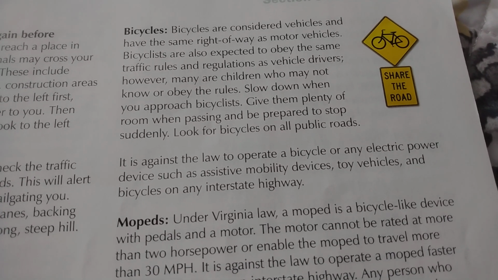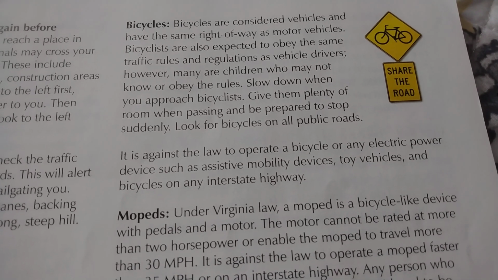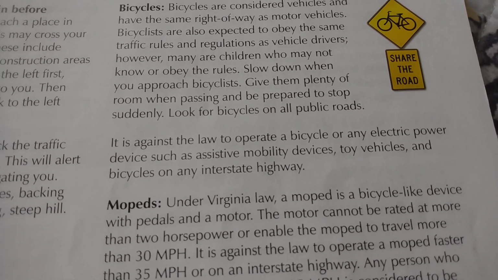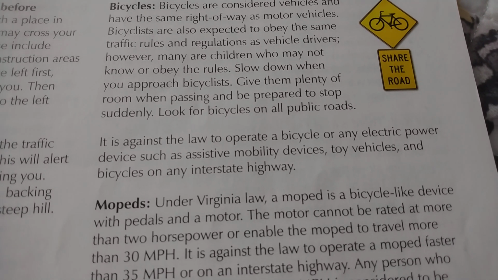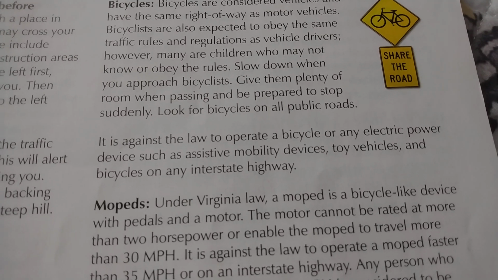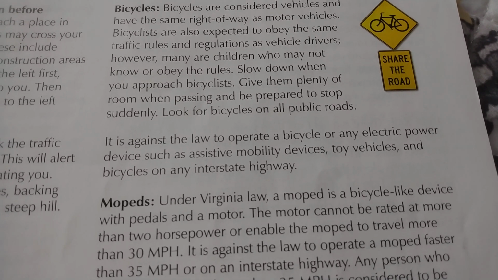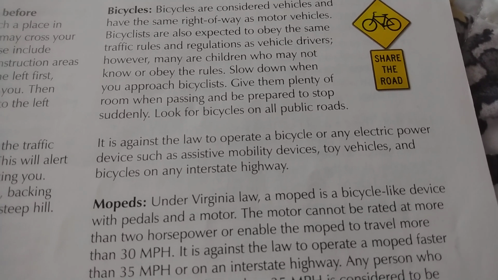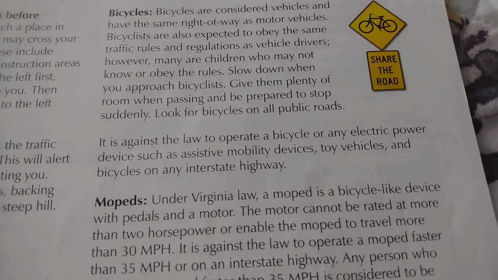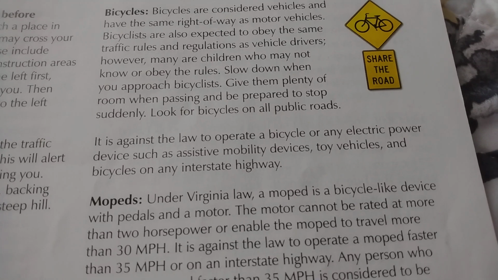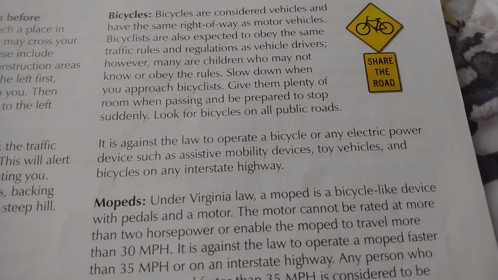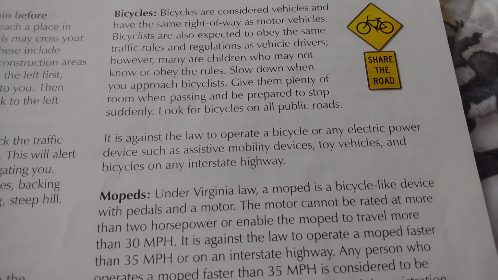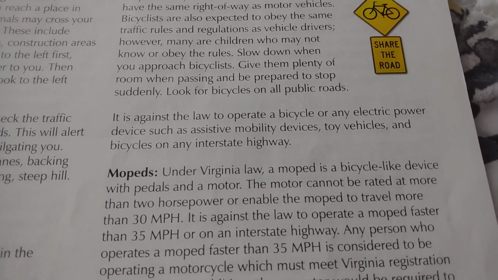Bicycles. Bicycles are considered vehicles and have the same right of way as motor vehicles. Bicyclists are also expected to obey the same traffic rules and regulations as vehicle drivers. However, many are children who may not know or obey the rules. Slow down when you approach bicyclists. Give them plenty of room when passing and be prepared to stop suddenly. Look for bicycles on all public roads.